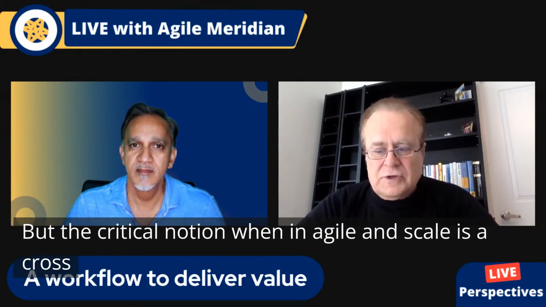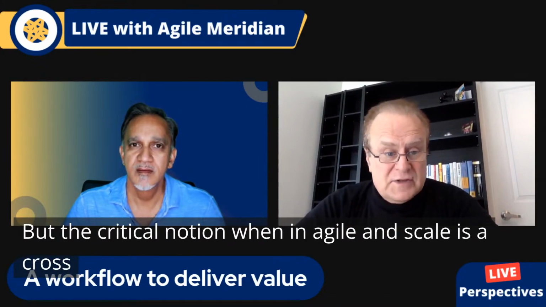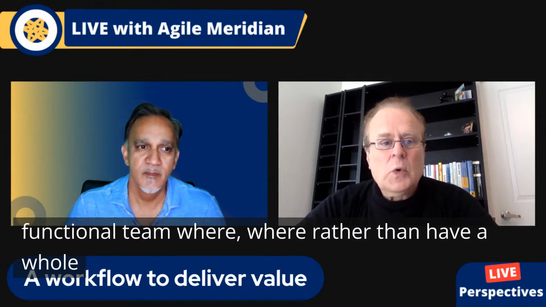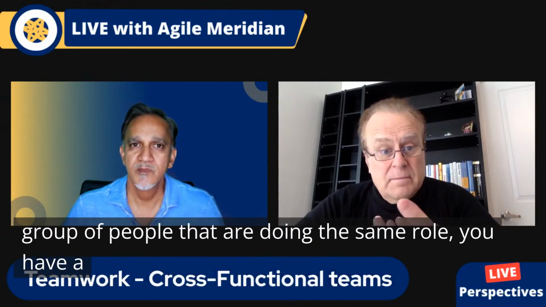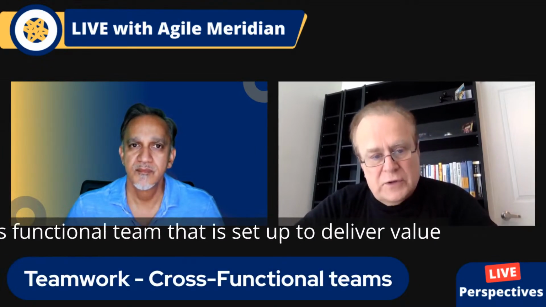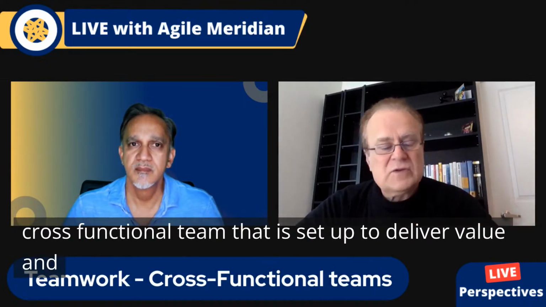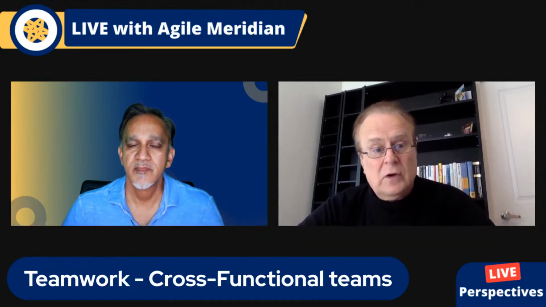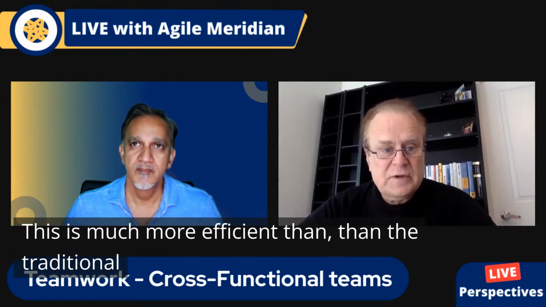I would call them, they're both teams, but the critical notion in Agile and in XSCALE is a cross-functional team, where rather than have a whole group of people that are doing the same role, you have a cross-functional team that is set up to deliver value, and all the different skills that are needed are on that team, and they work together cooperatively. This is much more efficient than the traditional hierarchy where work passes from one silo to another.